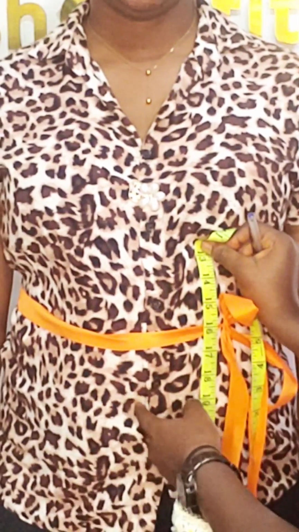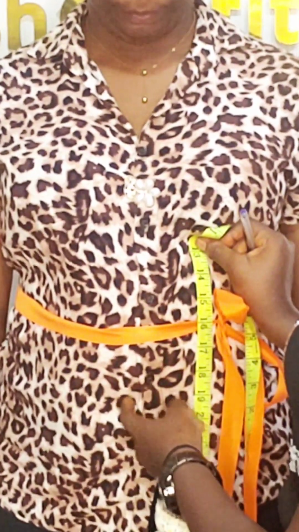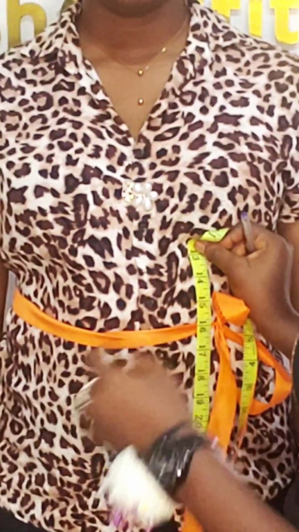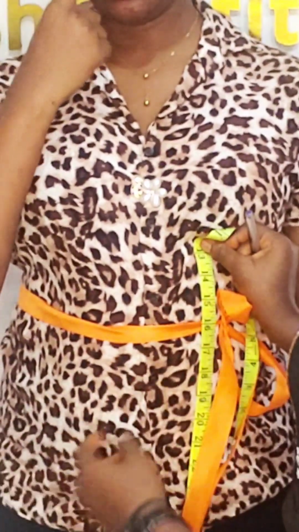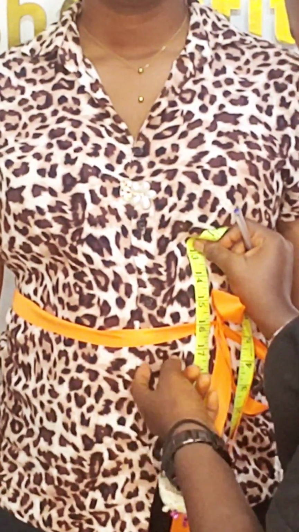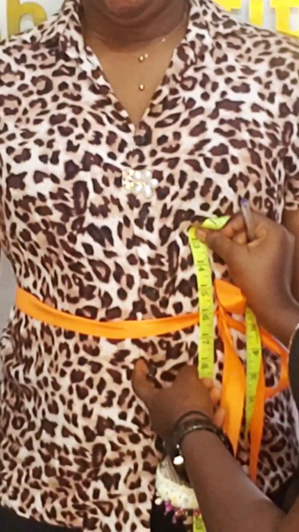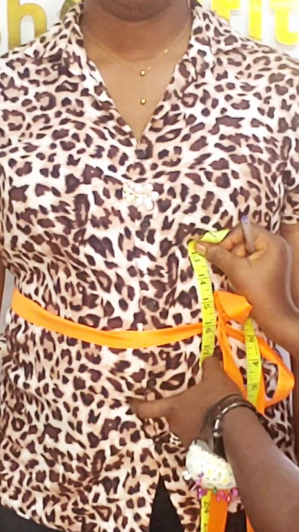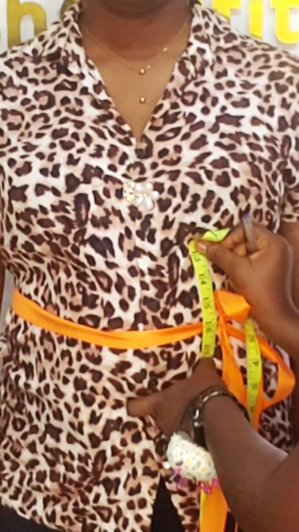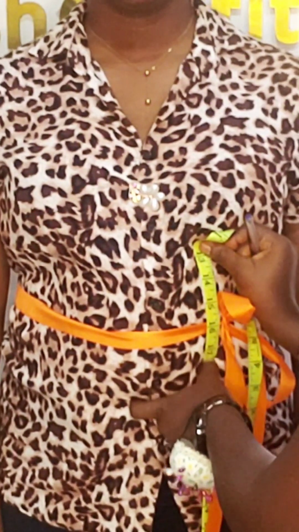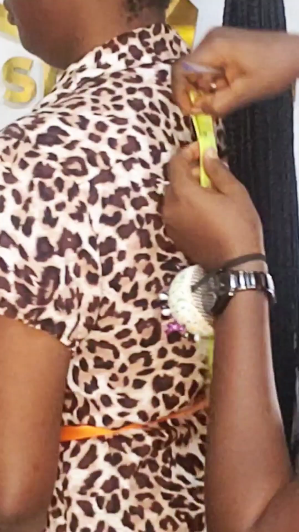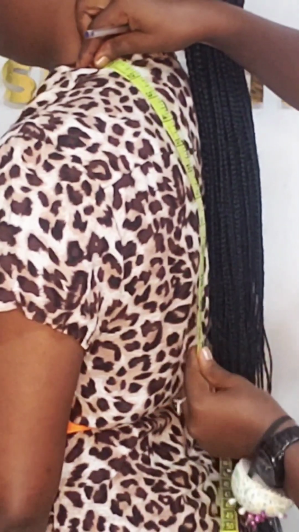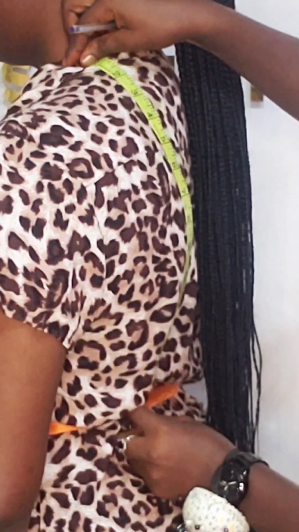Now the waist is usually on the navel point or 1 inch above the navel point. It depends on the wearer, but standard measurement is on the navel point or 1 inch above the navel point. This is the navel point, 18.5. So our waist is going to be 17.5, which is 1 inch above the navel point, 17.5. Starting from the peak here, our back half length is 15.5.